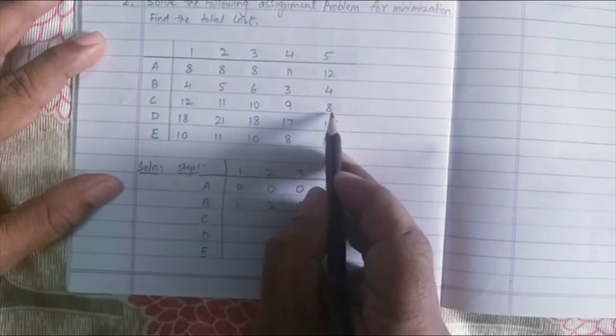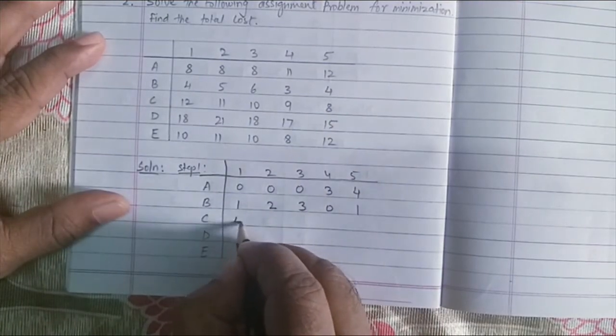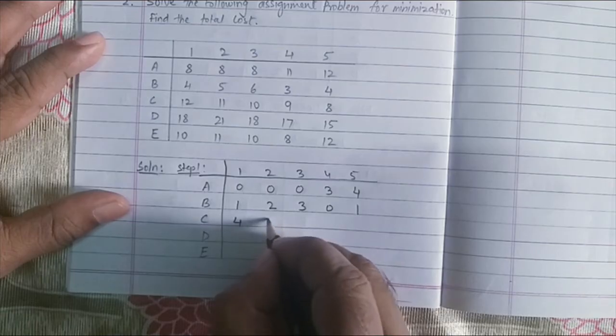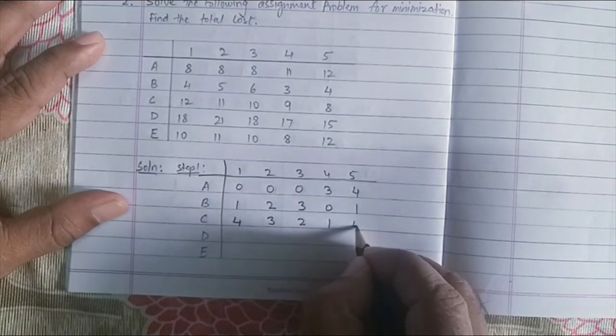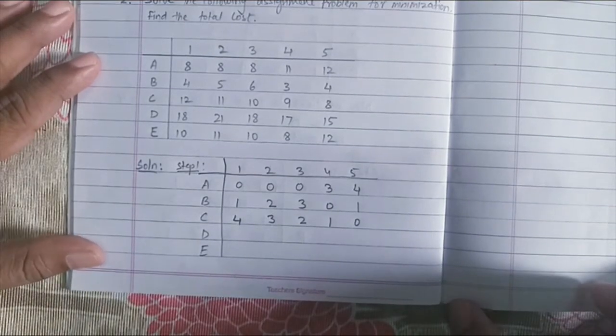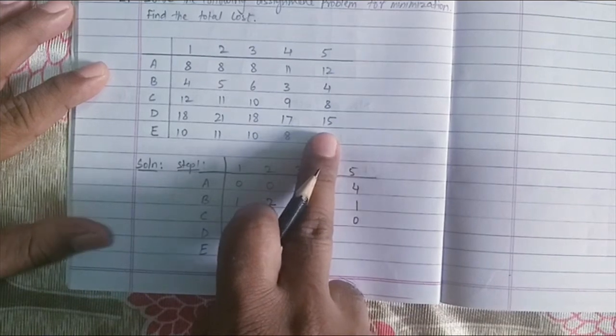The next one, 8 is the minimum here. So we have 4, then we have 3, 2, 1 and 0. The fourth one, minimum is 15.